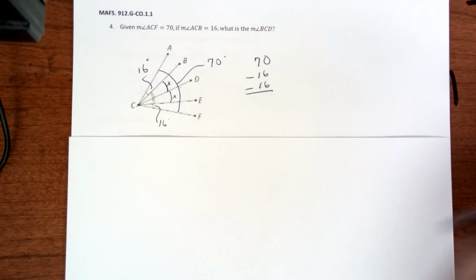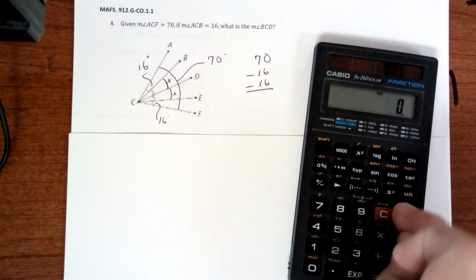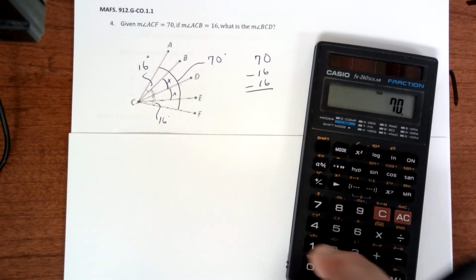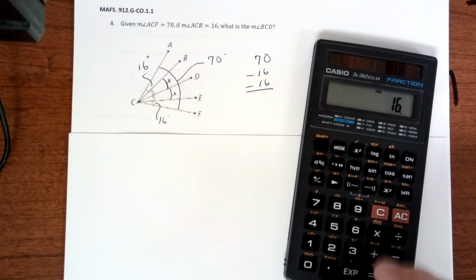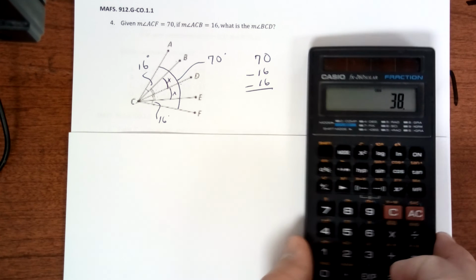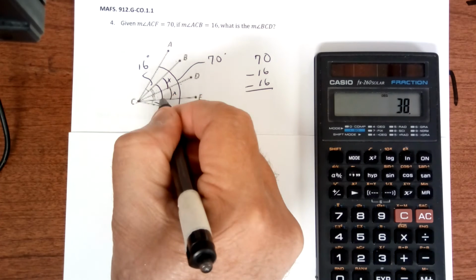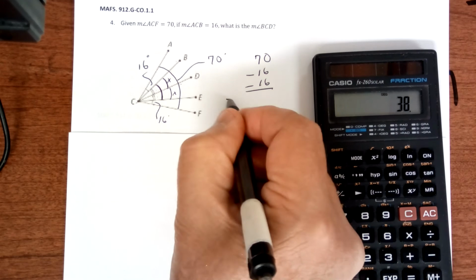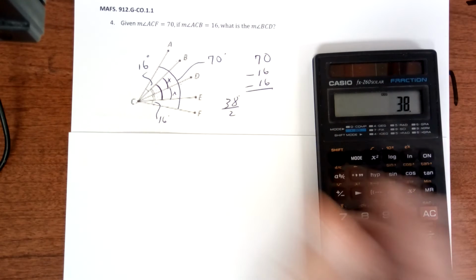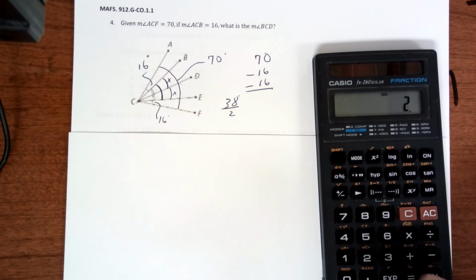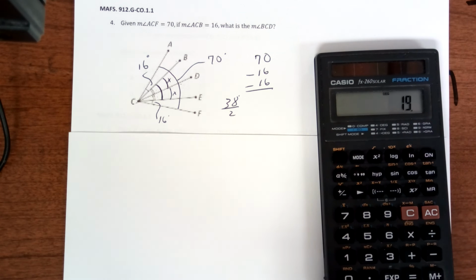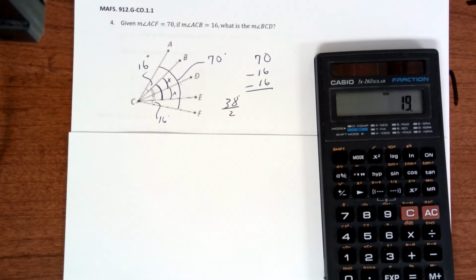And when we do that, let's see what we get. So 70 minus 16, press equals. All right, so the whole thing from here to here is 38, but we want to split it in half. So 38 divided by 2 is going to be 19. So for number 4, we're going to go with 19 on that. And there it is. And that's how you do it.